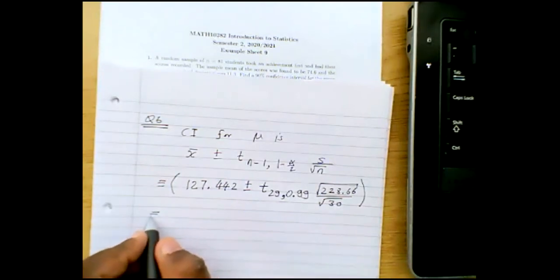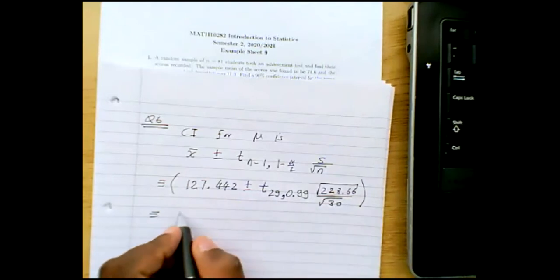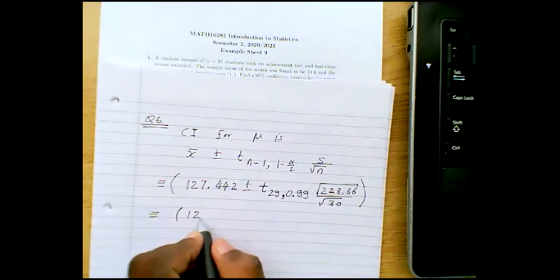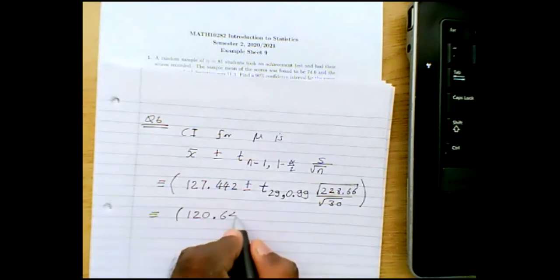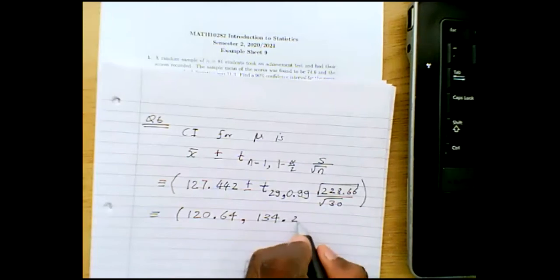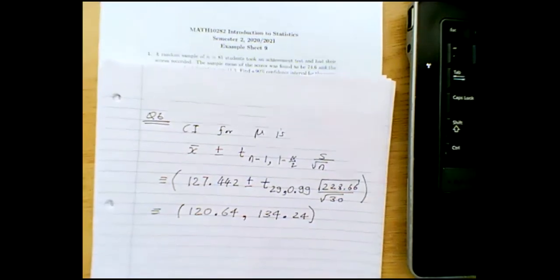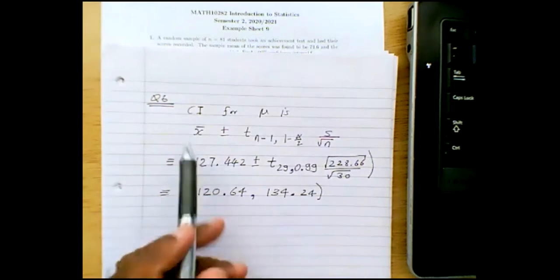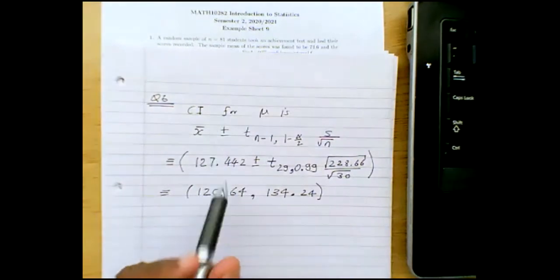Now you should simplify this using a calculator. You will get 120.64 as the lower limit and 134.24 as the upper limit. So that's the confidence interval for the population mean.